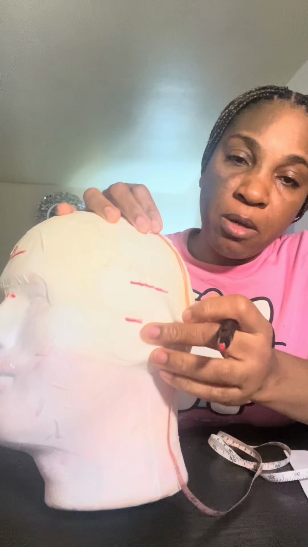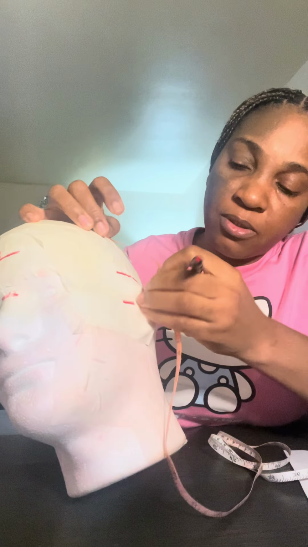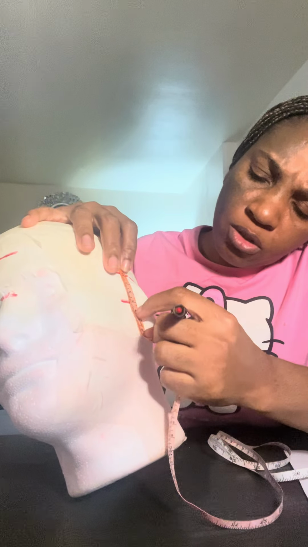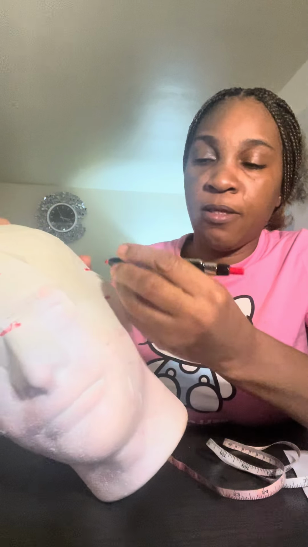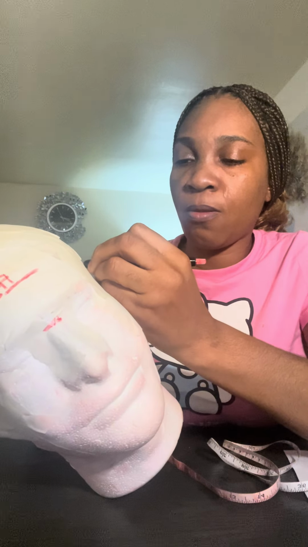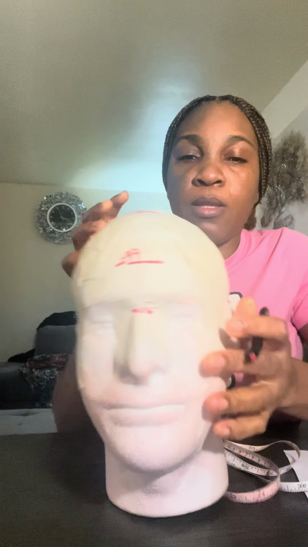From my T4 to my preauricular right is going to be 10%. So you can measure it to be sure, which is 3.4. So this is my T4. I'm done with my coronal measurements. Okay, you can see.